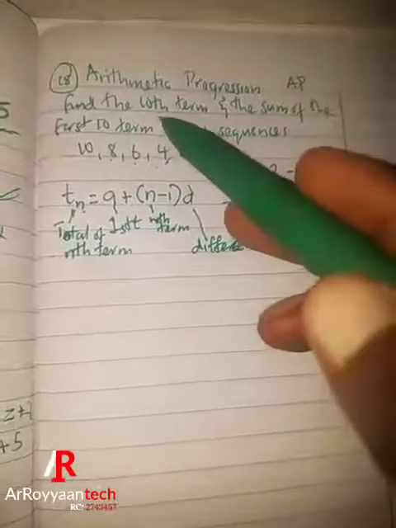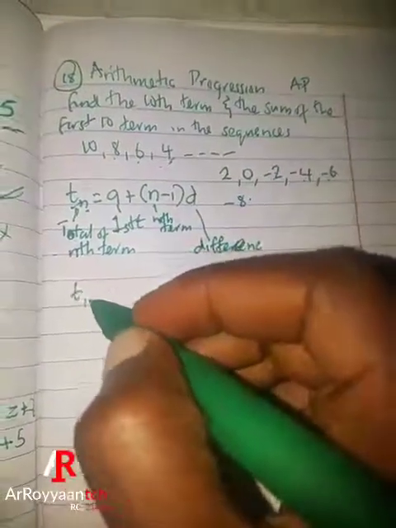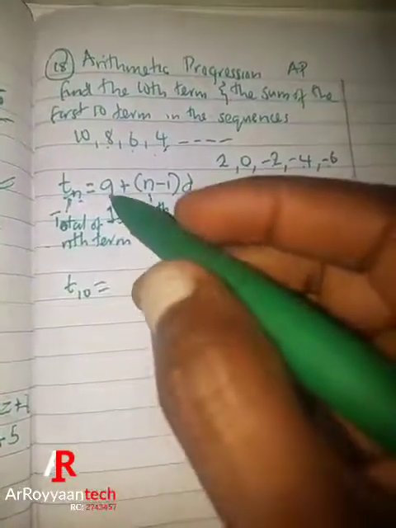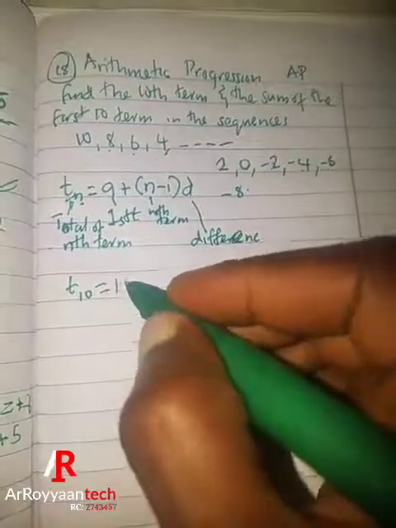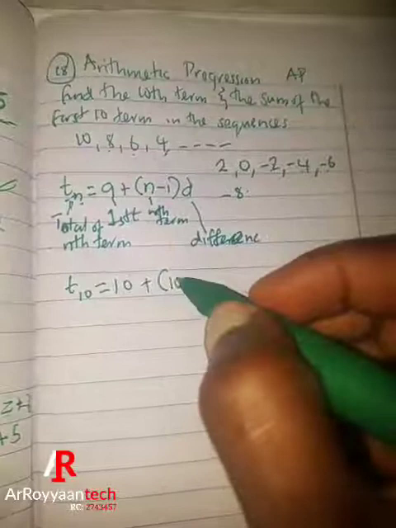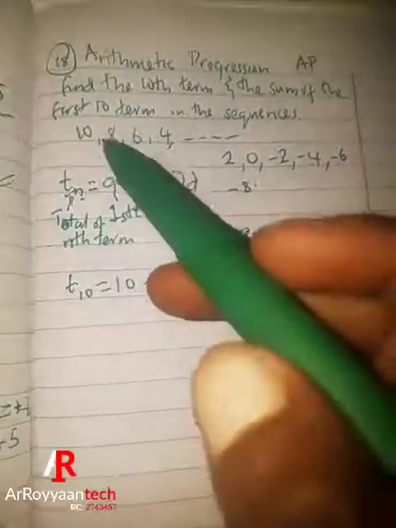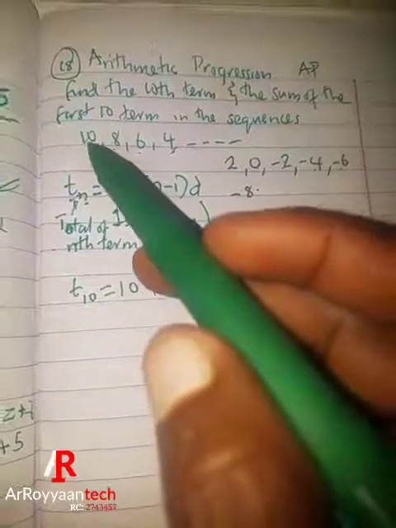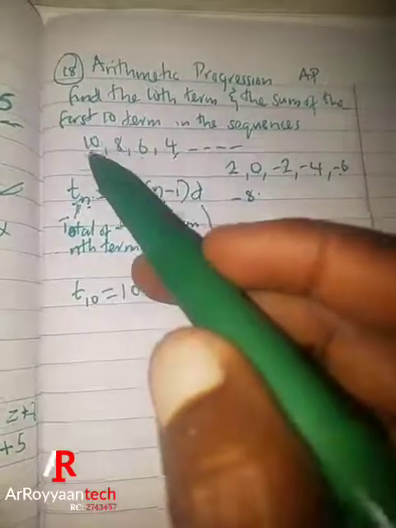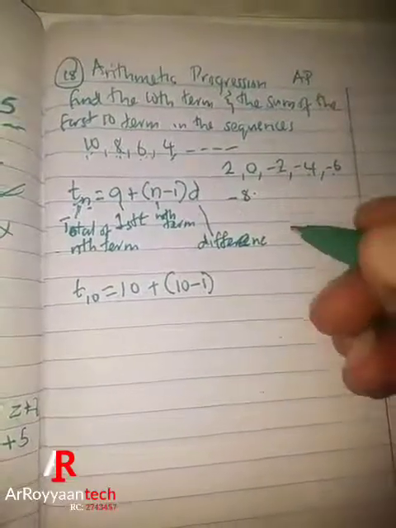So we are looking for the 10th term, T10. Which was our first term, that's 10, plus what's our n, the 10th we are looking for, so that will be 10 minus 1. What's our difference? To get the difference, I'm going to just subtract the first term from the second, or the second from the third.